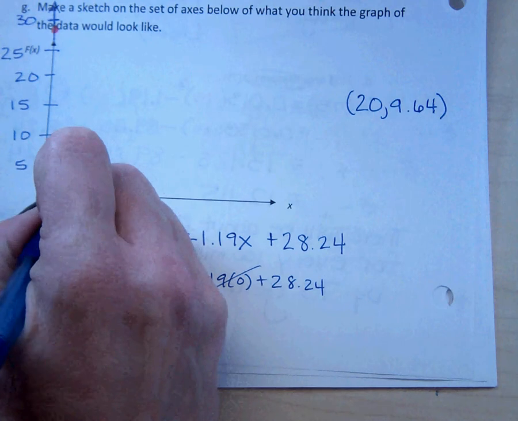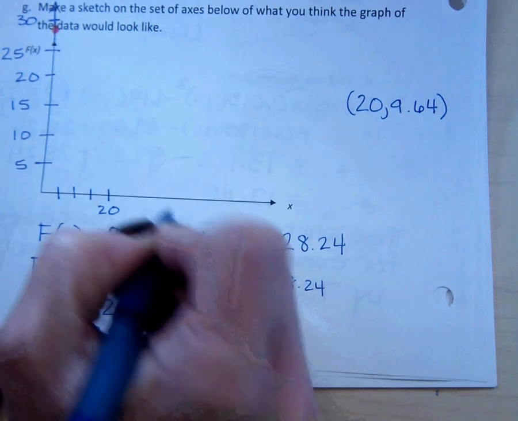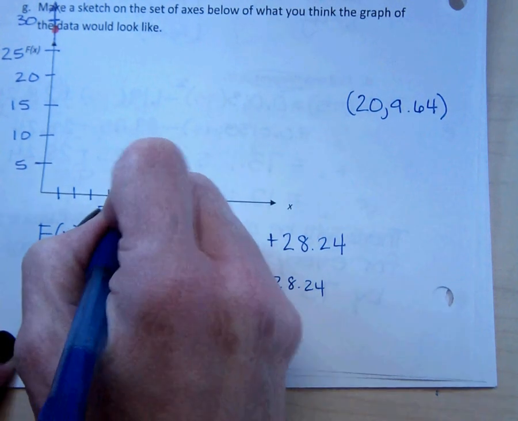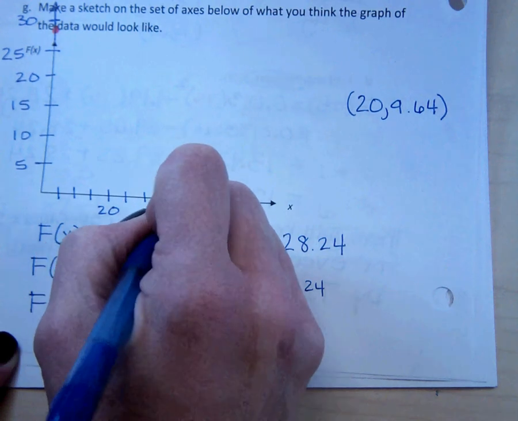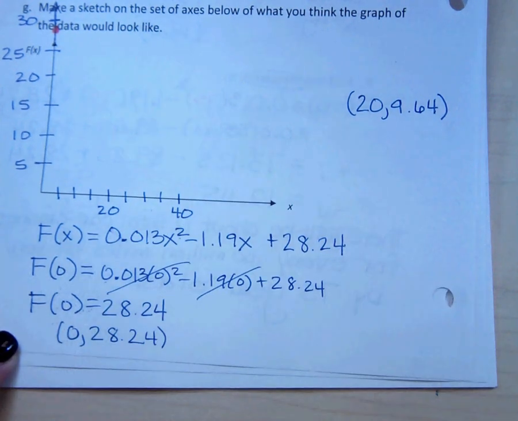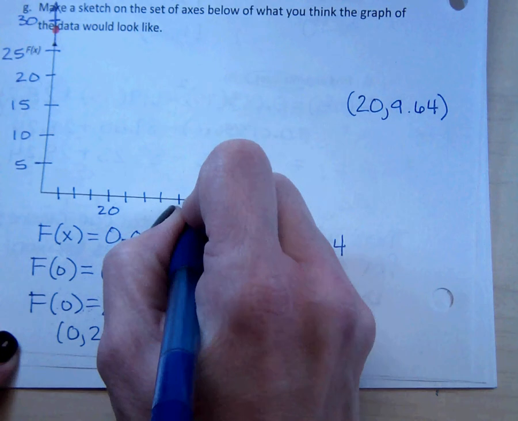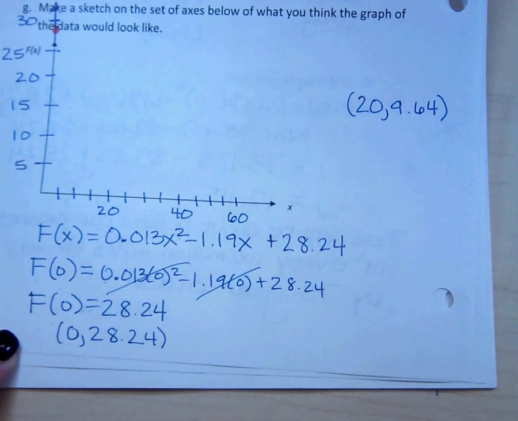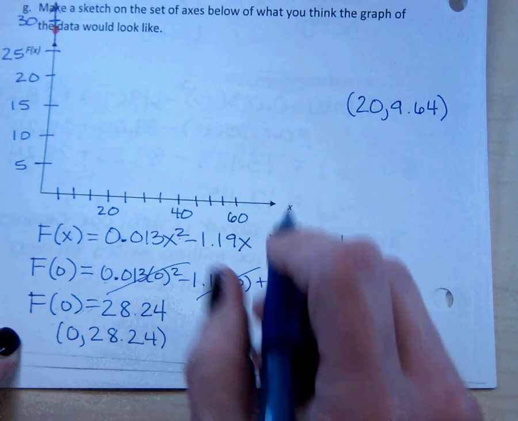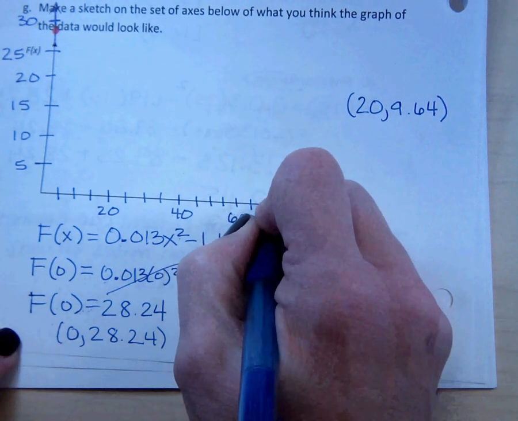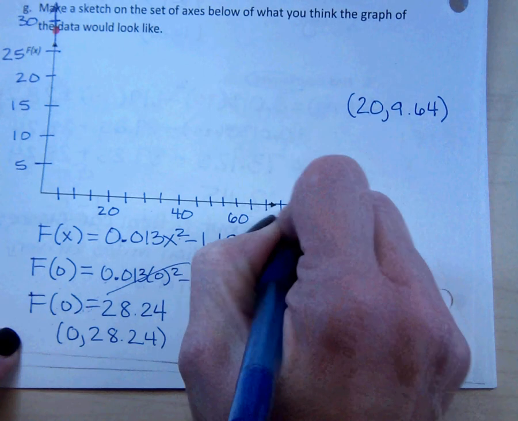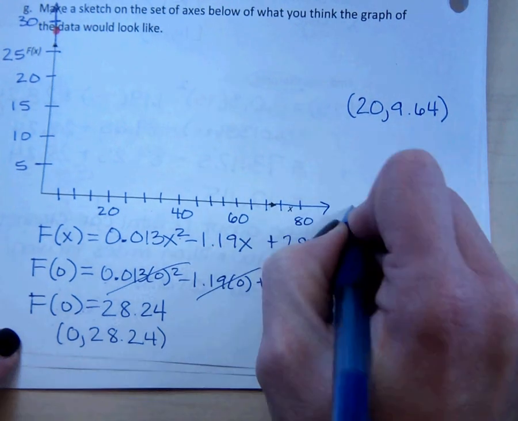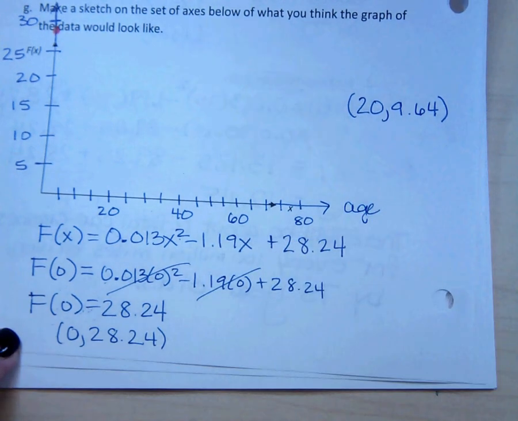So 5, 10, 15, we'll say that's 20 years old. 25, 30, 35, we'll say that's 40 years old. 45, 50, 55, let's say 60 years old, and let's keep going, let's get those 75-year-olds in there. 65, 70, 75, 80. So we'll say those are 80-year-olds. Remember, x was our ages.